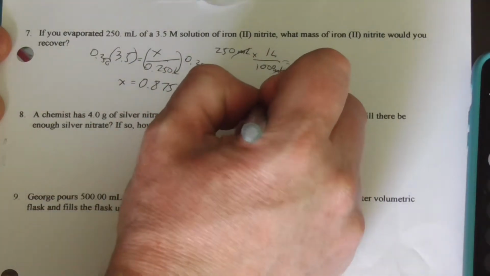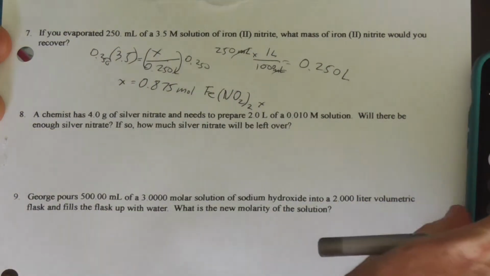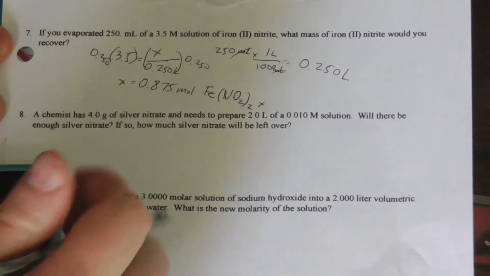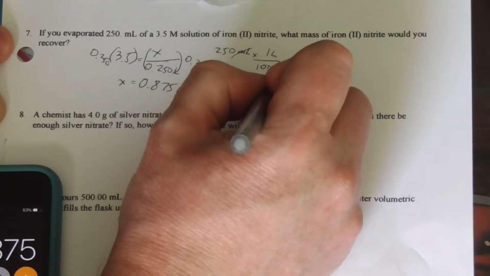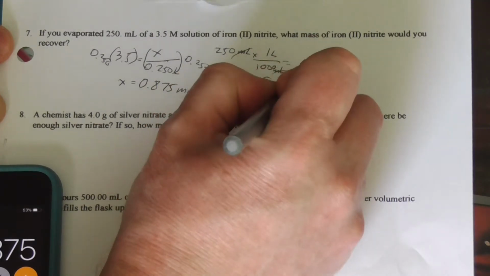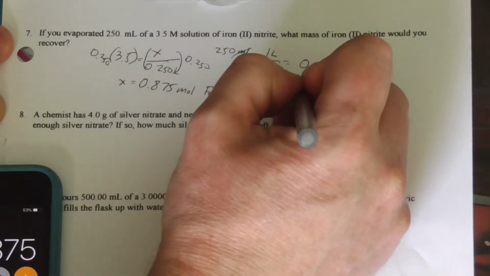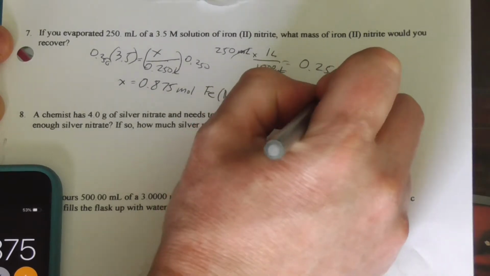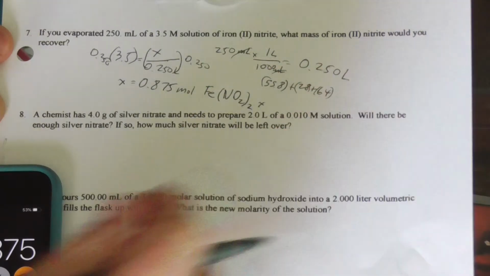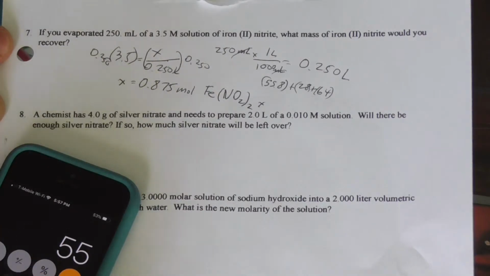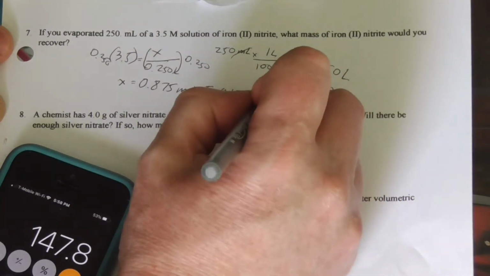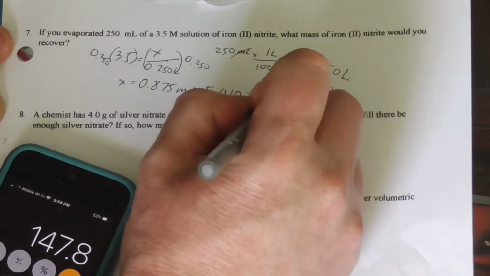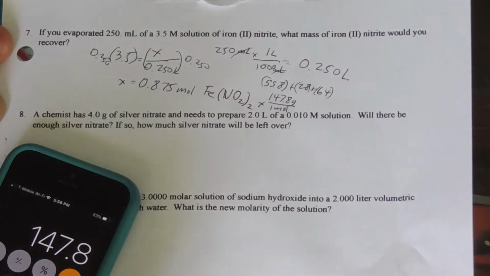Okay, so now I need to do the gram molar mass of iron 2 nitrate. Iron is 55.8 plus 2 times 14 is 28 plus 6 times 16 is 96. So that is 55.8 plus 28 plus 96. Fairly big formula unit. 179.8 grams over 1 mole.